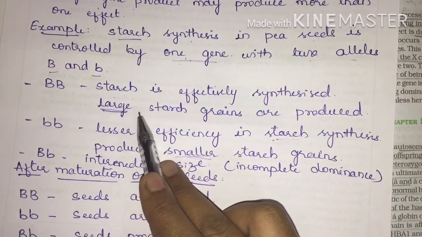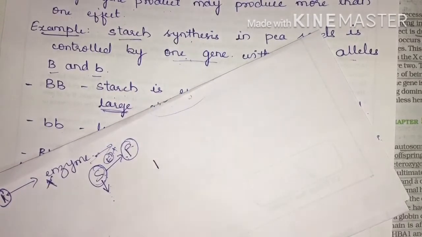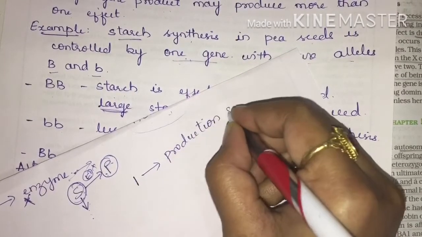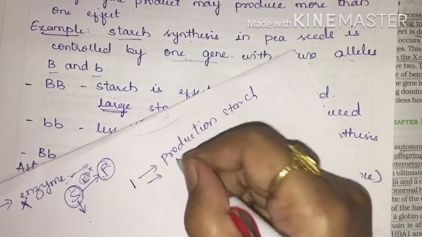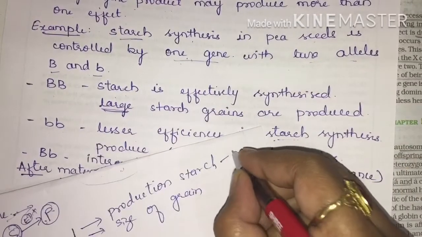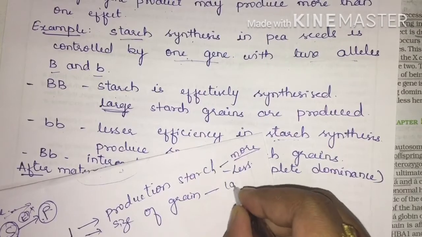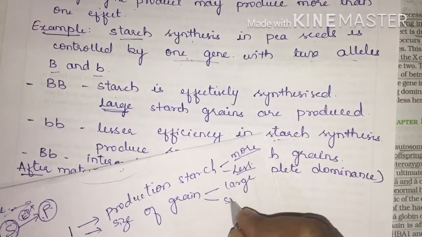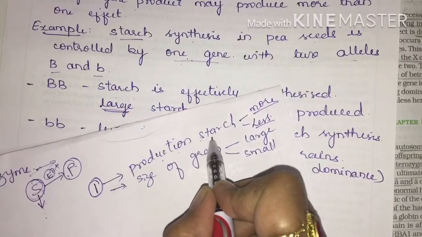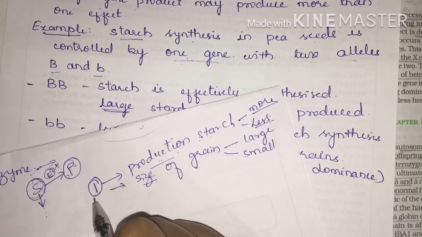Here you can find that one gene is present. This one gene is useful for production of starch. Its function is production of starch, and the second function is the size of the grain. Starch production is more or less. If it is produced more, then the size of the grain will be large. If it is producing less, then the size of the grain will be small. Now you can find this gene is producing two characters: one is production of starch, another is size of the grain. Size and production are two different characters but controlled by one gene.